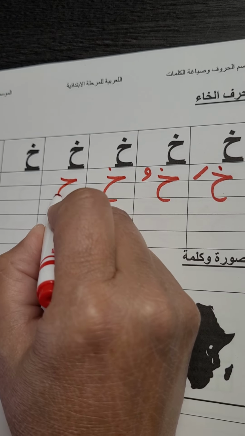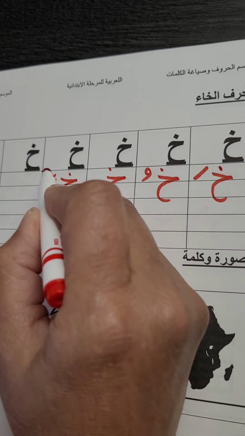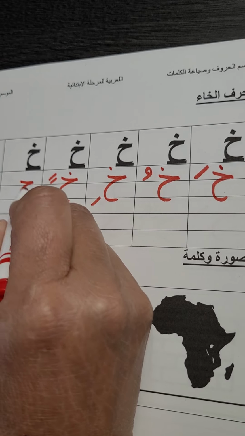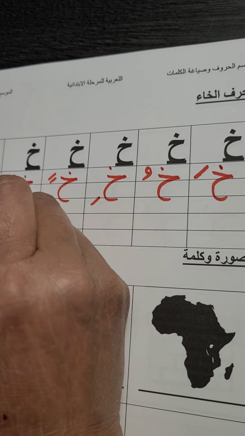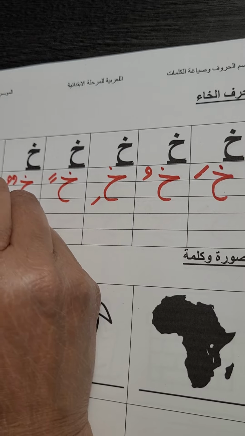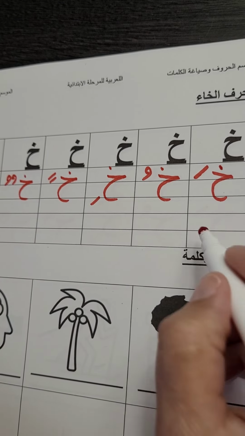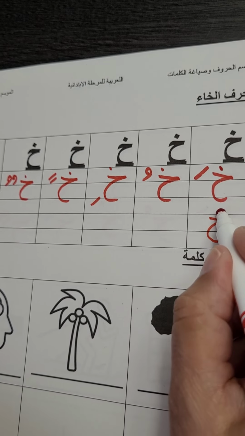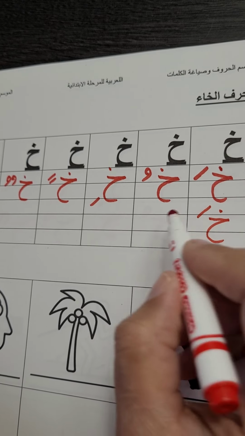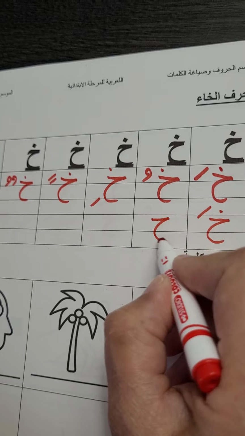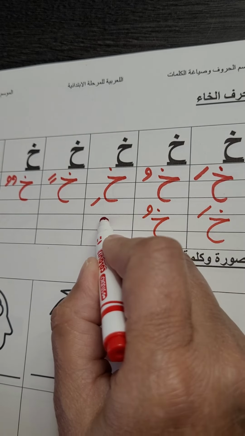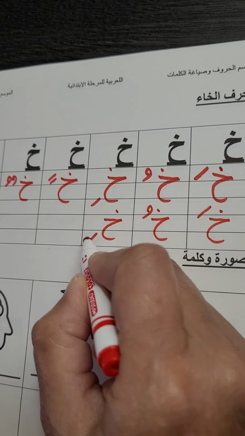Now with tanween we have to double it. Two Fatha and two Dhamma and two Kasra. Kha Fatha, khu Dhamma and khi Kasra.